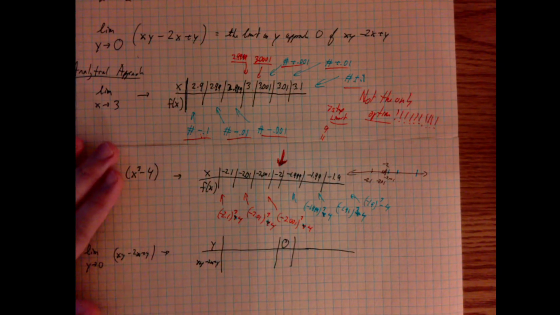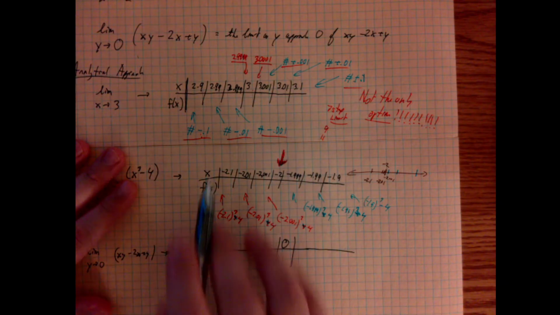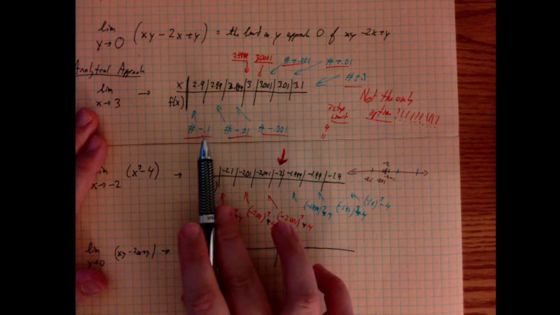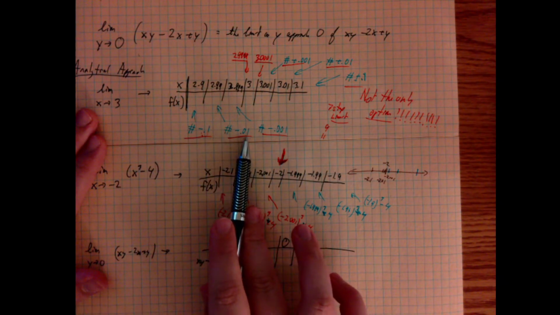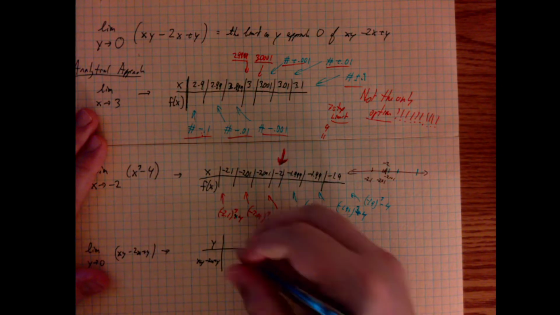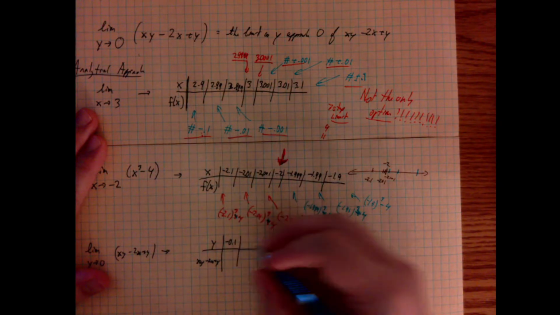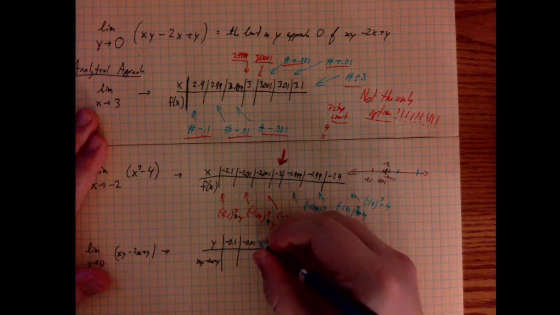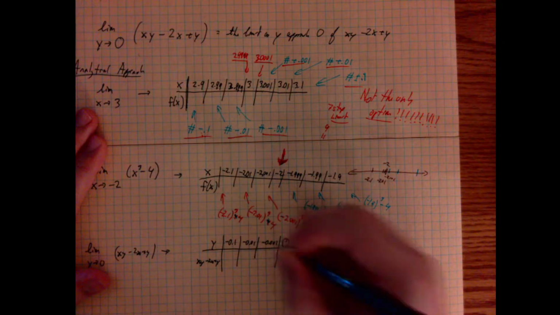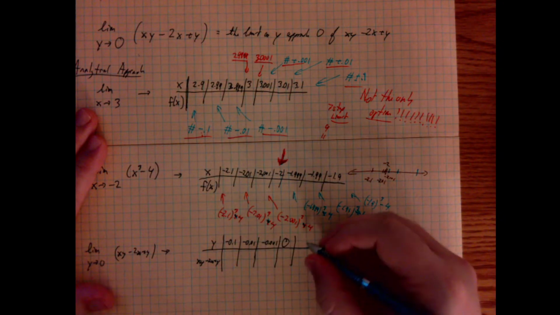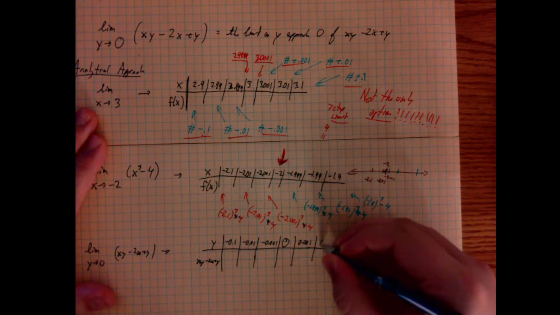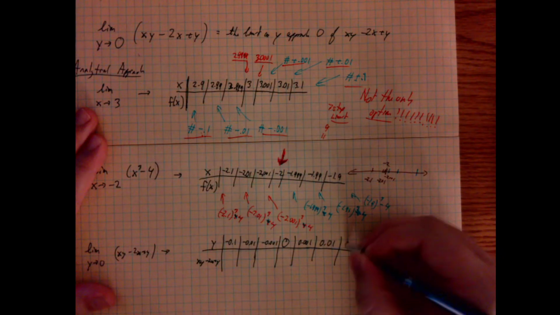Let's give an example of that here. So 0, using my same pattern, subtract 0.1, subtract 0.01, subtract 0.001. So over here, this should be minus 0.1, negative 0.01, negative 0.001. Then we add on the other side, so 0.001, 0.01, and 0.1.